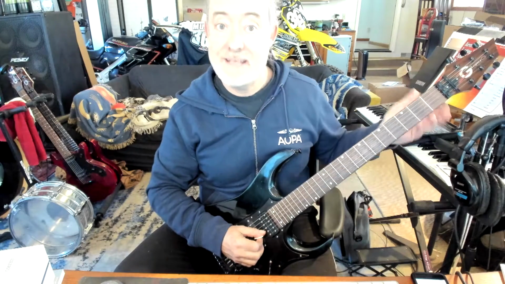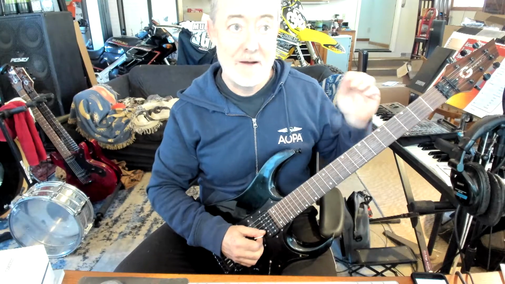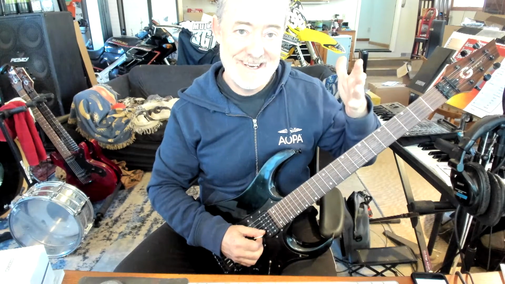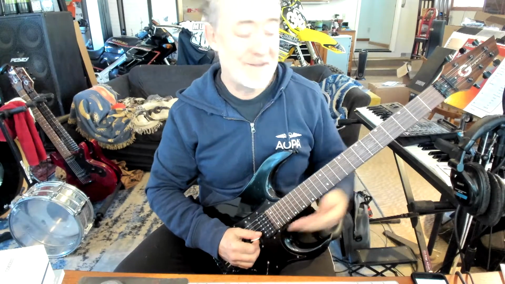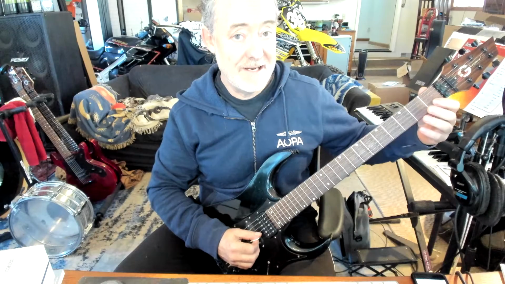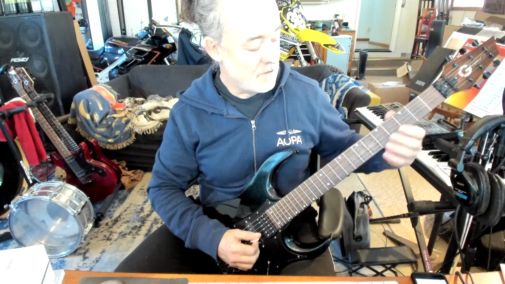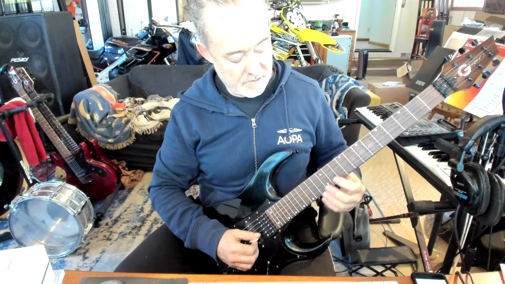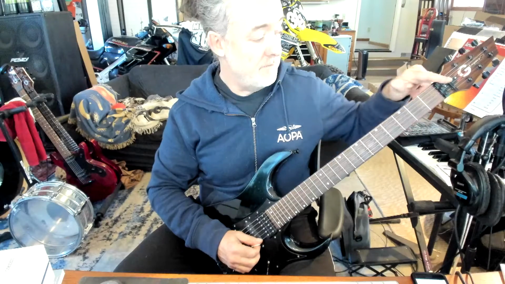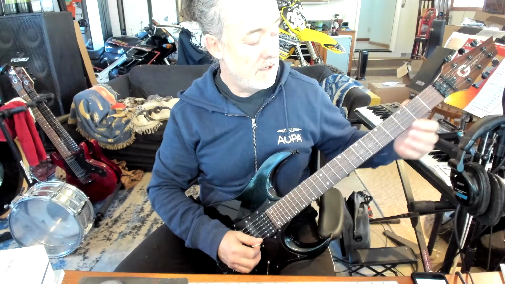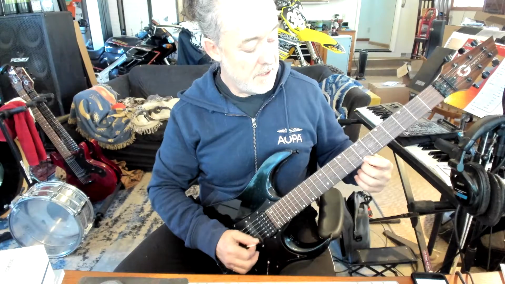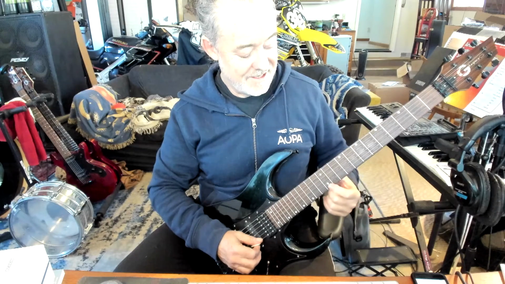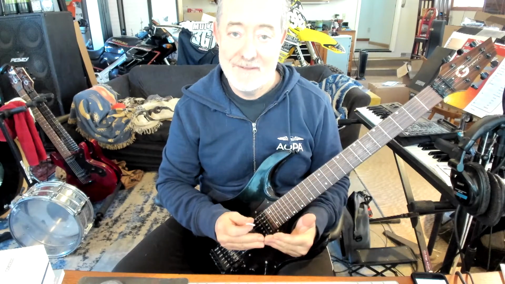Now B, the 7th note of C major scale. Remember, it's one step below C, and there's 7 notes in a major scale. So B, half step to C, the key, whole step to D, whole step to E, half step to F, whole step to G, whole step to A, whole step to B. And then of course the repeat: E, F, G, A, B, C, D, E. Those are all the natural notes on the guitar in the key of C major.